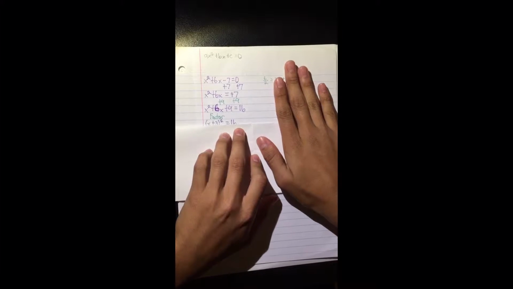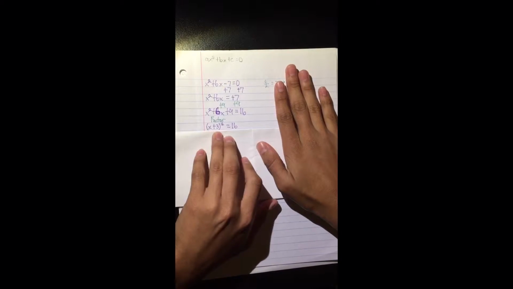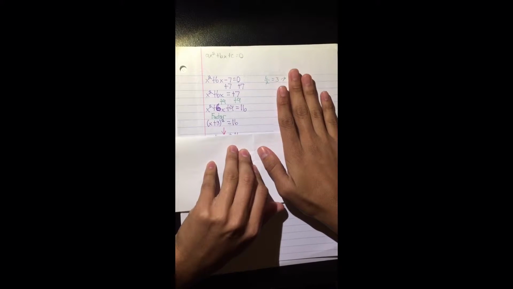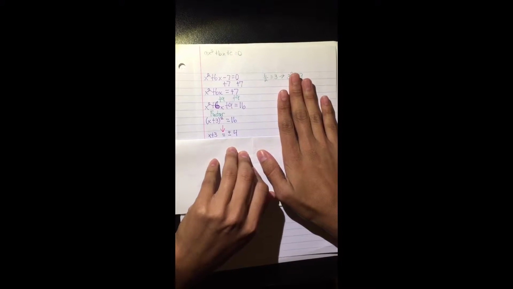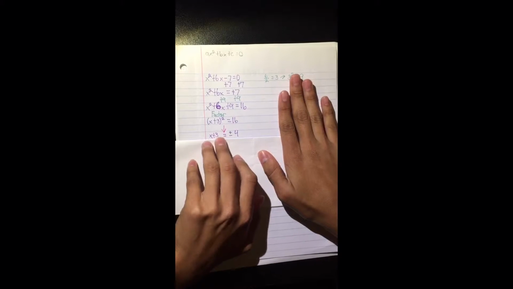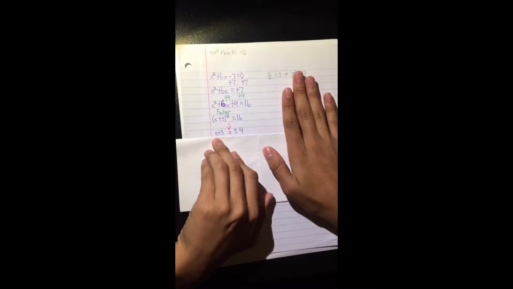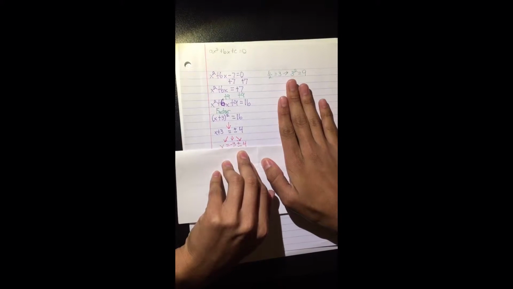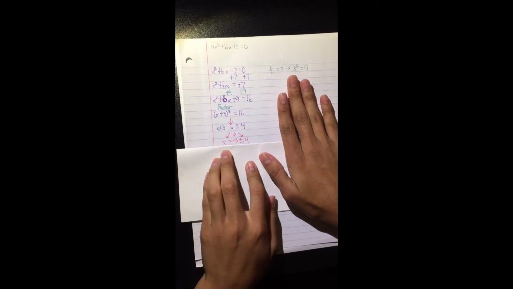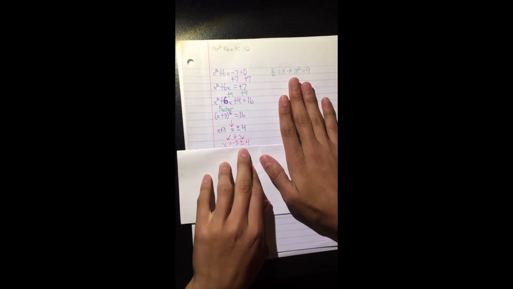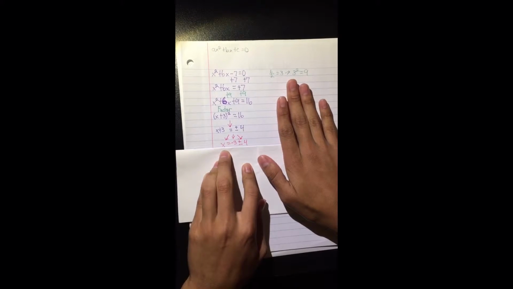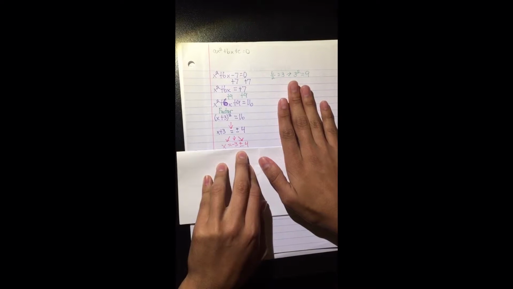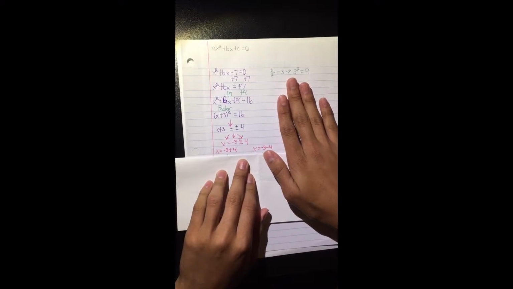Next, you're going to factor. So you should get x plus 3 squared equals 16. Next, you're going to square root both sides, and you should get x plus 3 equals plus and minus 4. Okay, so now you're going to move the 3 over to the other side, and you'll get x equals negative 3 plus or minus 4.